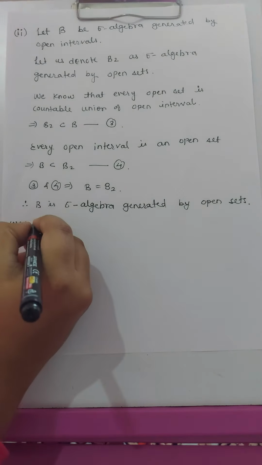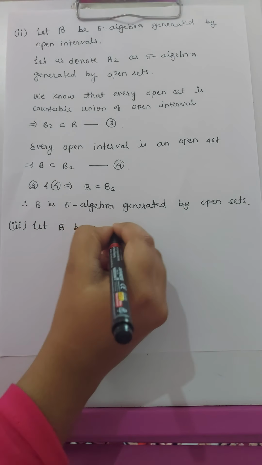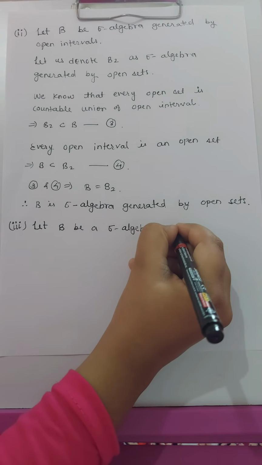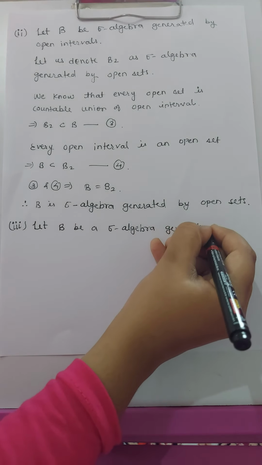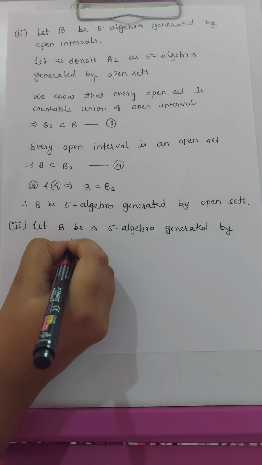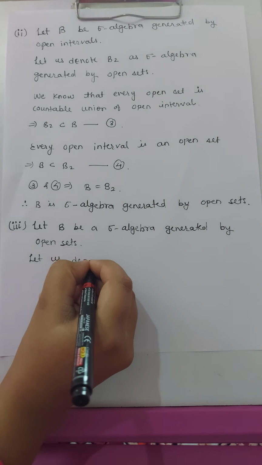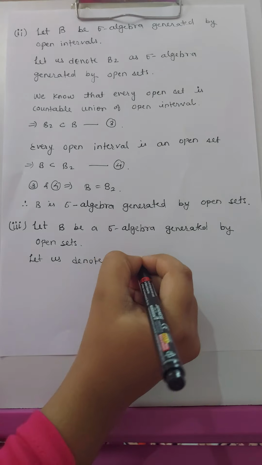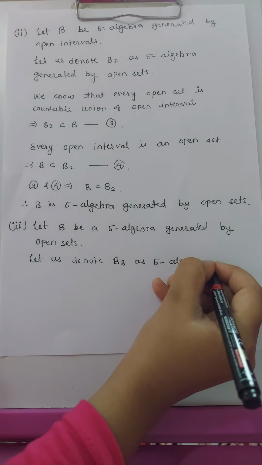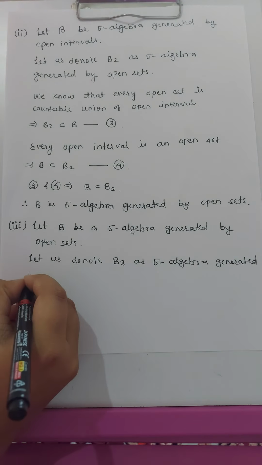So first let B be a sigma algebra generated by open sets, and let us denote B3 as sigma algebra generated by G delta sets.